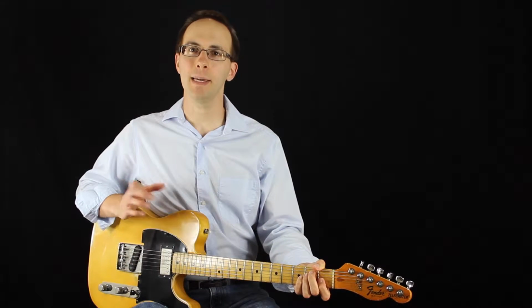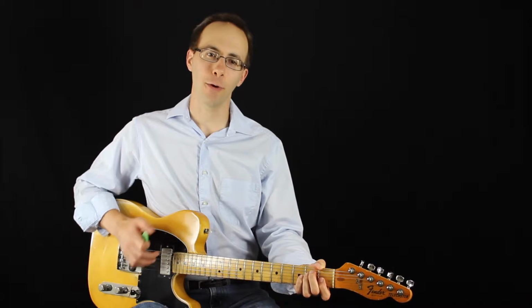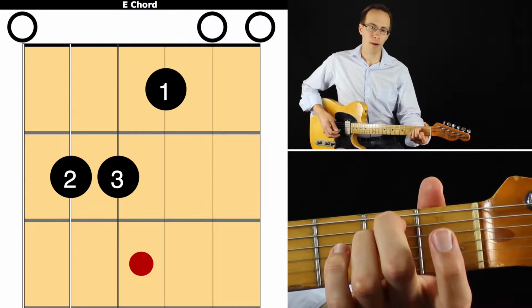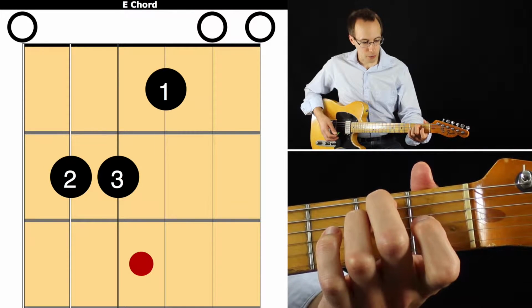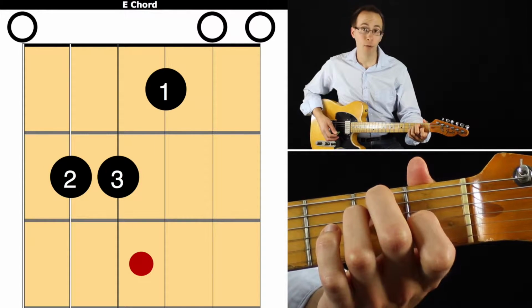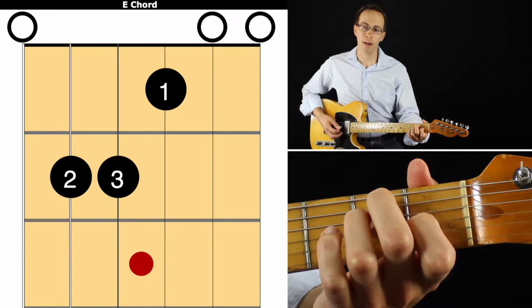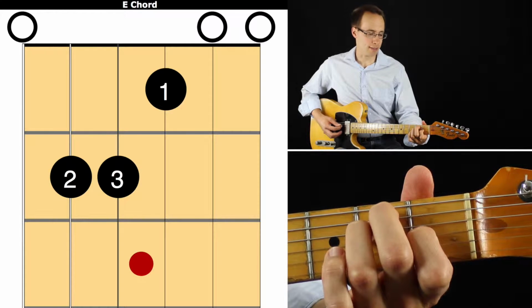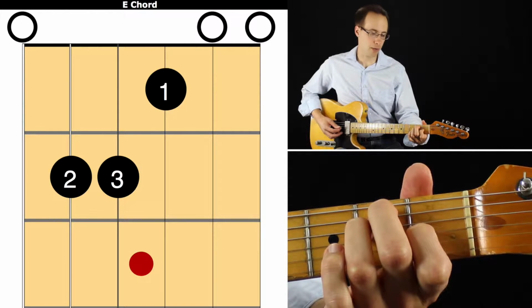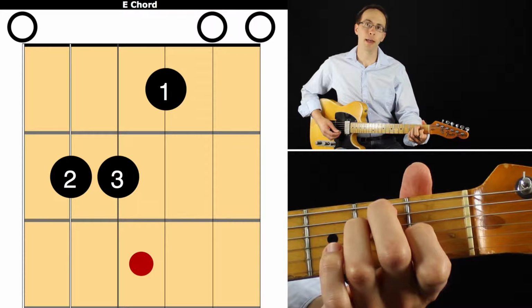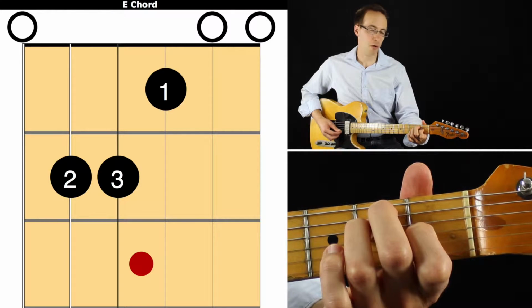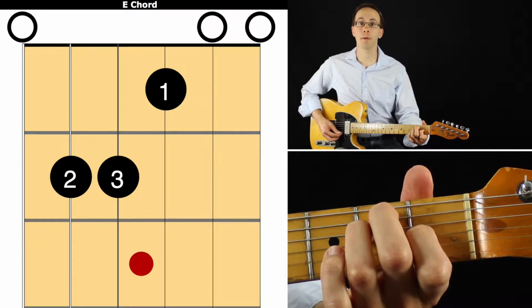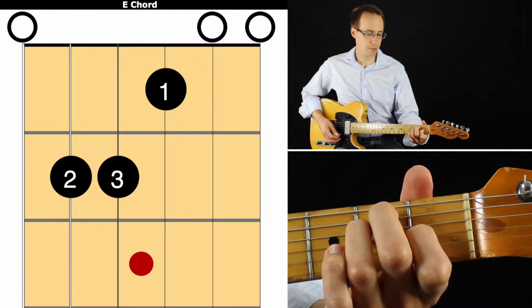Okay, so the E major chord is very similar to that E minor chord that we learned with the second and third fingers down. So why don't we start there? Basically, all we're going to do to create an E major is put down the first finger on the first fret of the third string. So now you have the open sixth string, the second fret of the fifth string with the second finger, the second fret of the fourth string with the third finger, the first fret of the third string with the first finger, and then open second string, open first string.